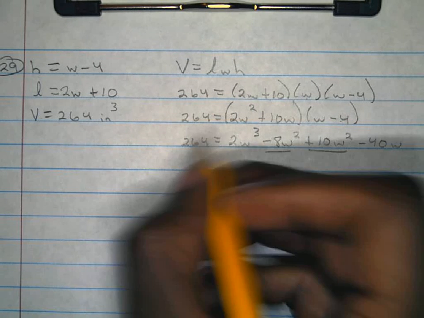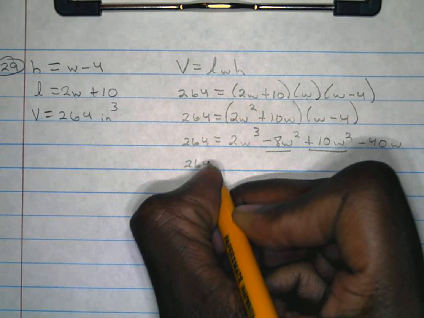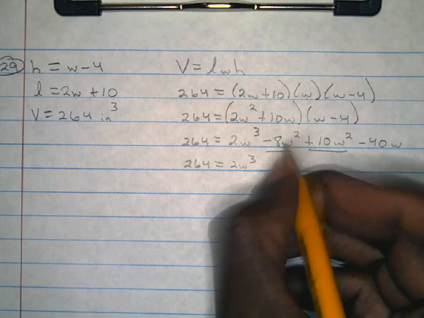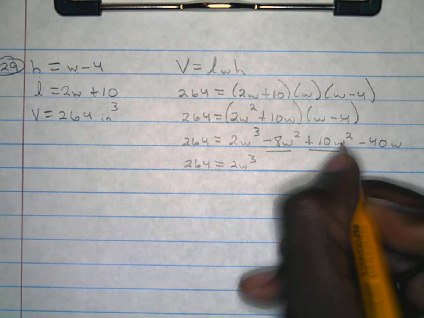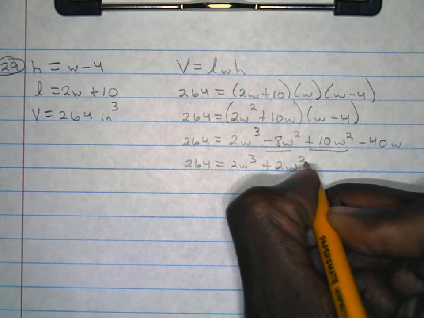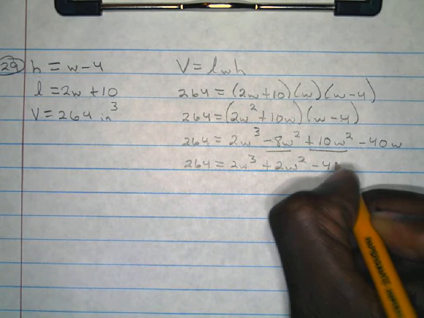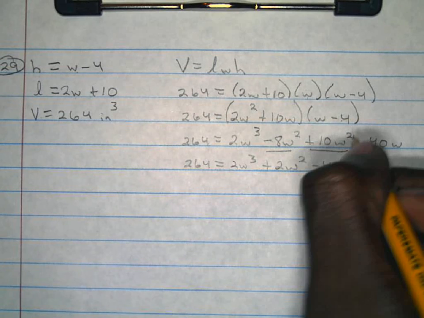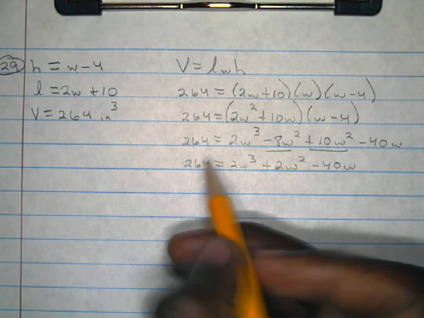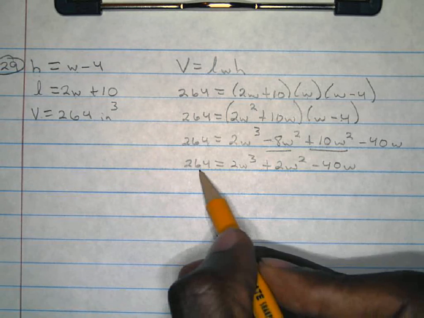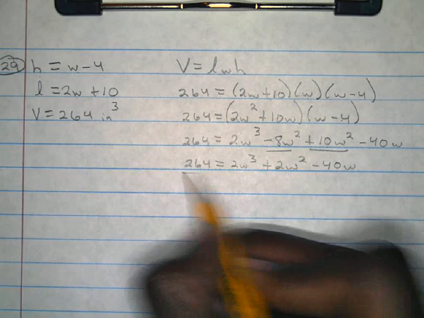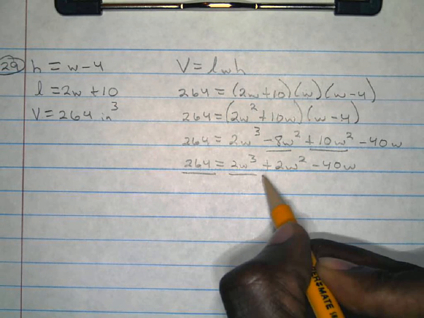264 equals 2w cubed. 10w squared minus 8w squared is just 2w squared, minus 40w. Alright? Now when I look at this, I see that every single one of these values has a factor of 2. They're all even, so they have a factor of 2. So I'm going to divide everything by 2.